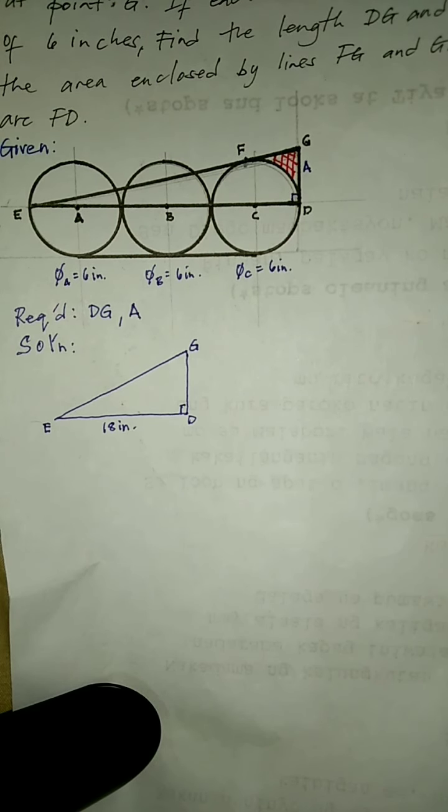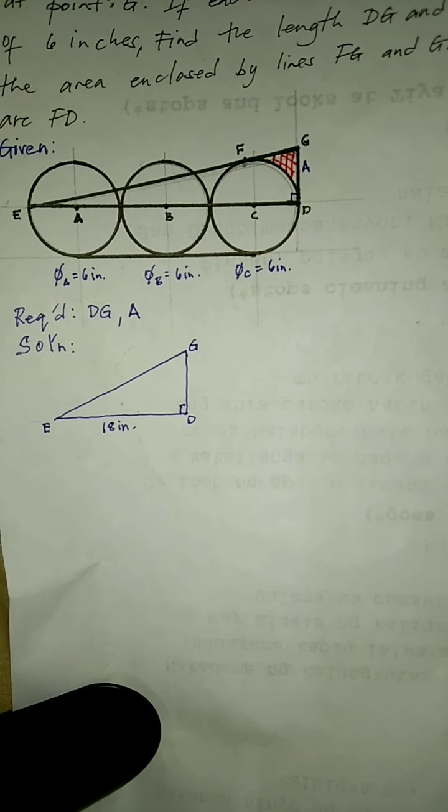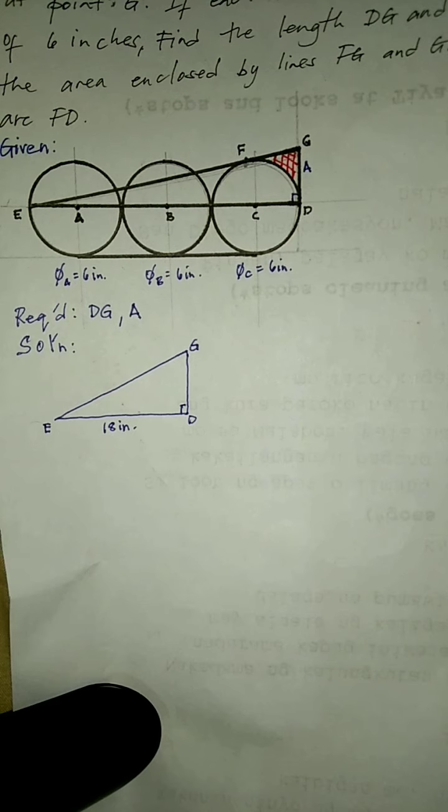Now we can create this triangle because of the given fact that the three circles are tangent to each other. With that, we can draw a line from point E all the way to point D, connecting the centers A, B, and C. Next, angle D is equivalent to 90 degrees because remember that DG is tangent to circle C and tangent lines are perpendicular to the radius at the point of tangency.